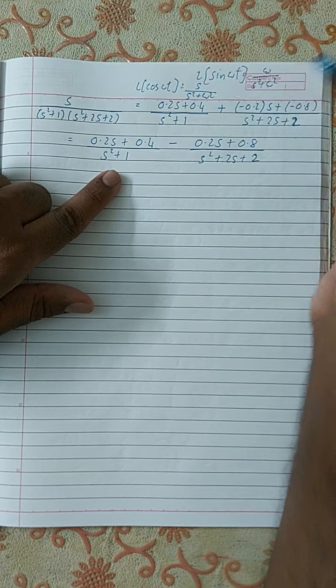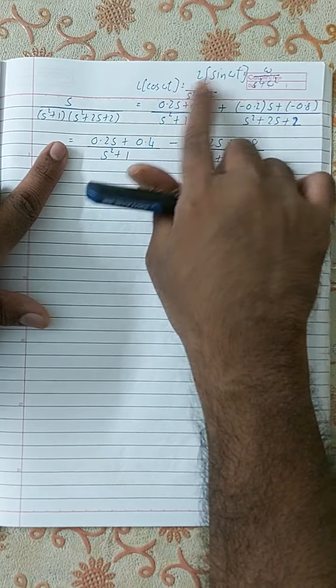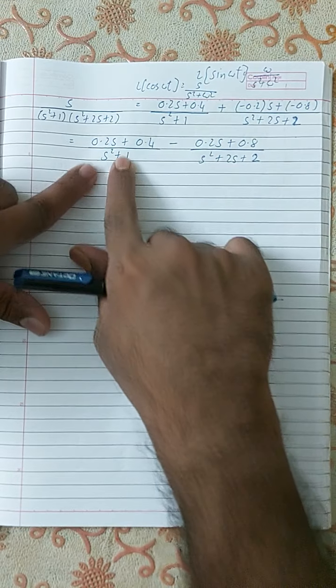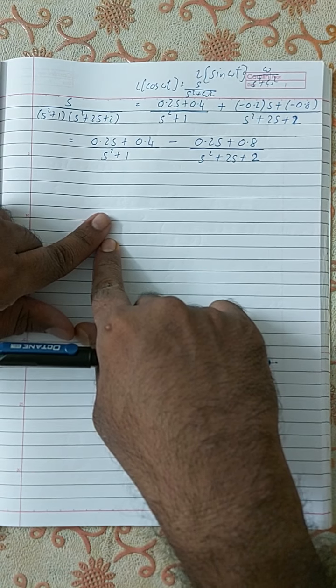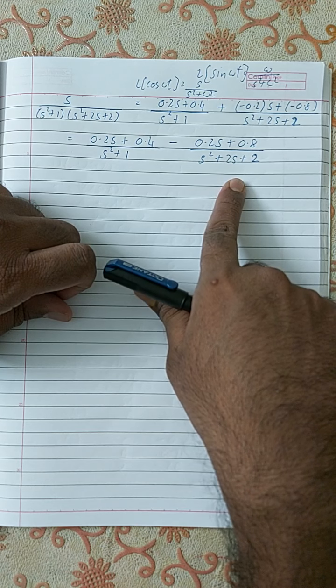So using this equation, you have s square plus 1, you can find the Laplace transform by comparing all these equations together. It will be very easy to find the inverse, okay? So this won't be a problem. But what about this one over here?